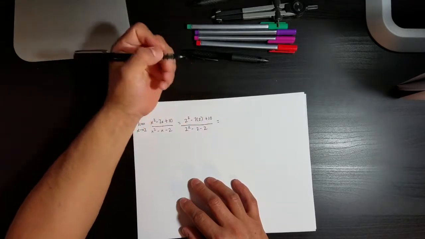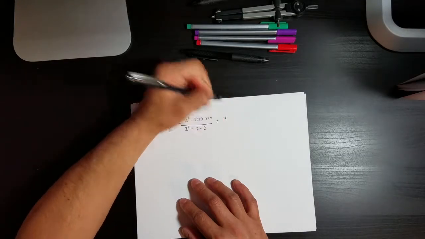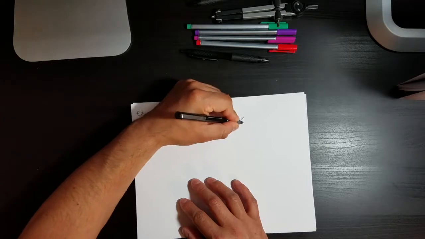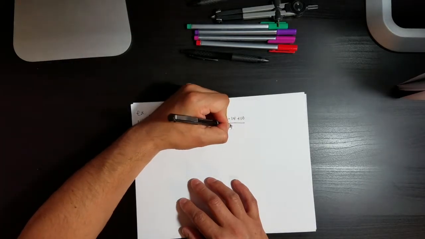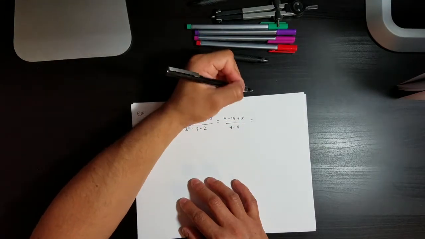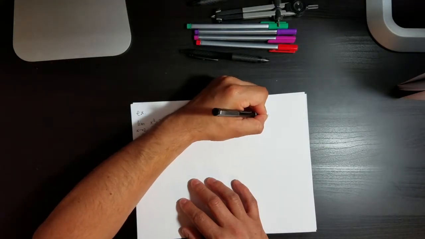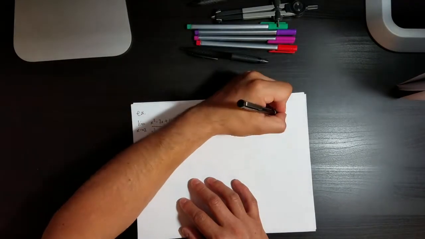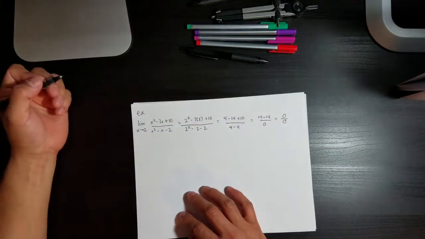We continue: this is 4 minus 14 plus 10 over 4 minus 4. This gives us 0 over 0.